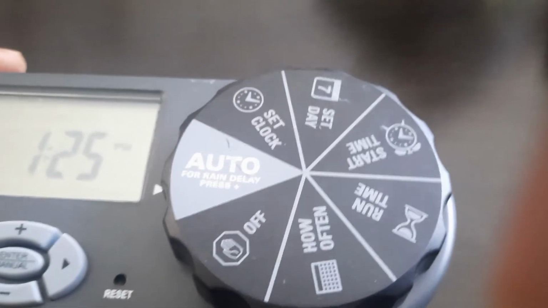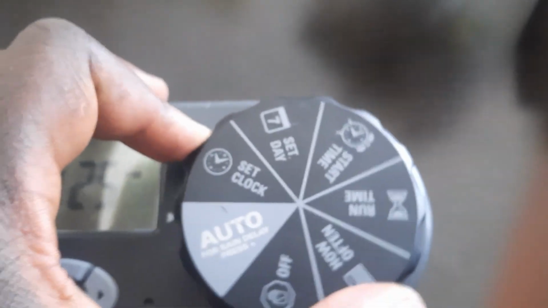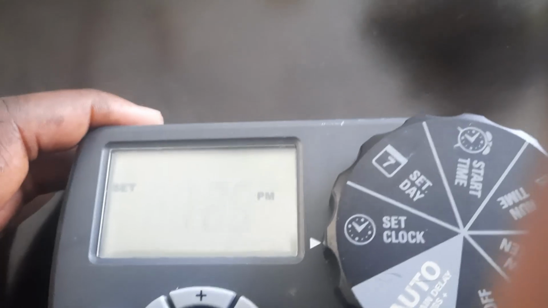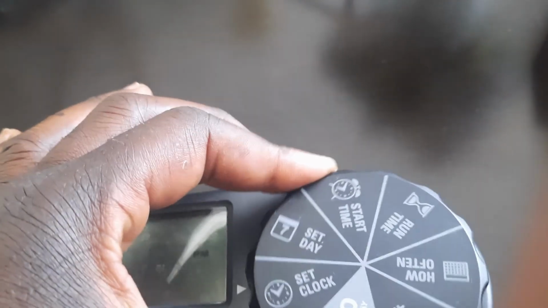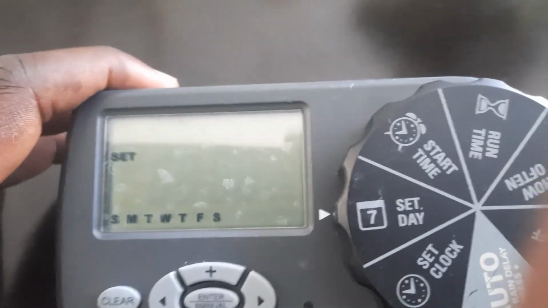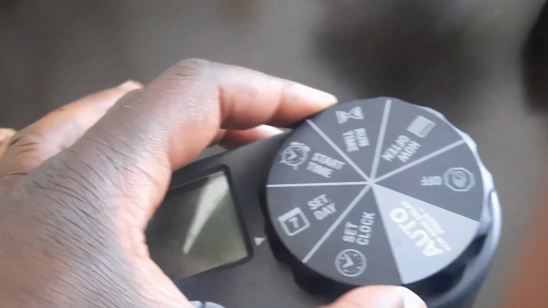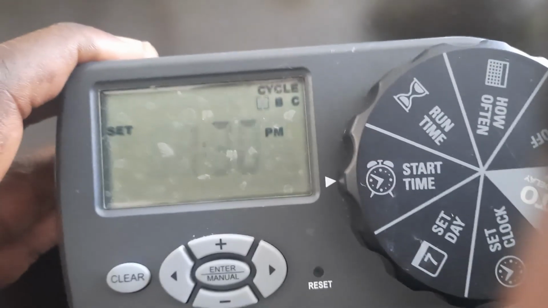So it's pretty straightforward. Just to recap, the first thing you do, you want to set the timer. So you rotate, you set your time, right? Then the next thing, just follow this in order. You go to set the day. It's a Tuesday, you set your day. Then the next thing you do is set the start time. So this is when it will start.